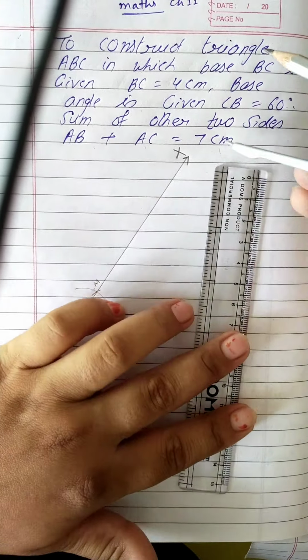Let this CM dash intersect the ray BX at point A. So this CM dash will intersect this BX at point A. Hence we'll get this triangle ABC, which is required. This is the shaded region. So this shaded part is our required triangle.